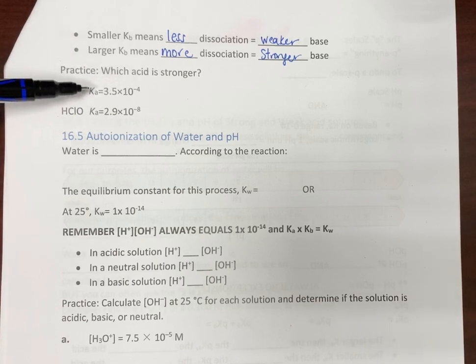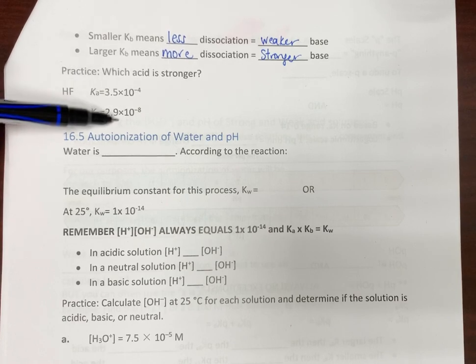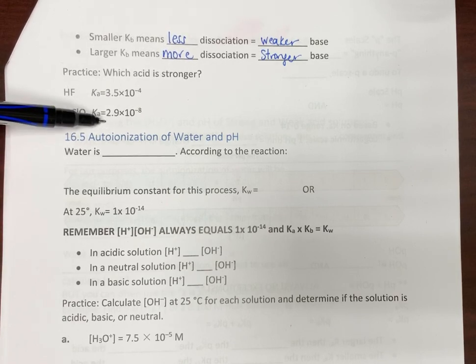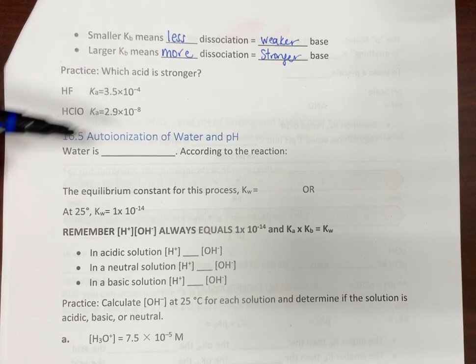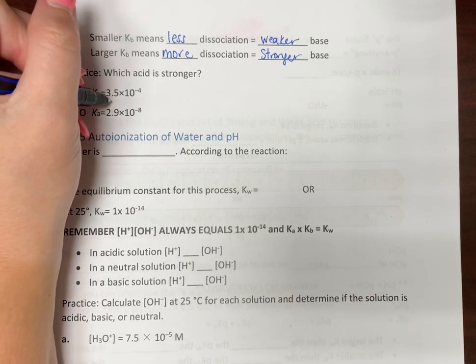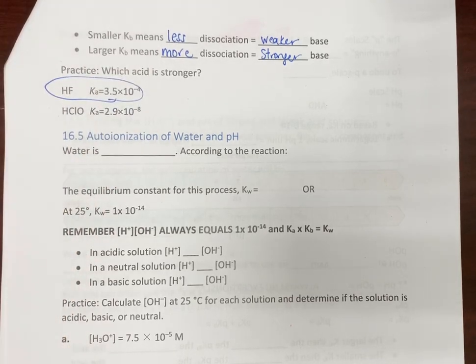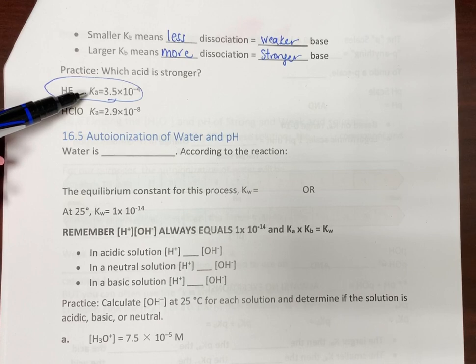Now, again, make sure you look at these coefficients here, but you want to make sure you look at the order of magnitude. So this one is the stronger one because it's larger comparatively. You can look at that and you go, Dr. B, that's actually still really small. Yes, that's the point. That is why it is a weak acid.